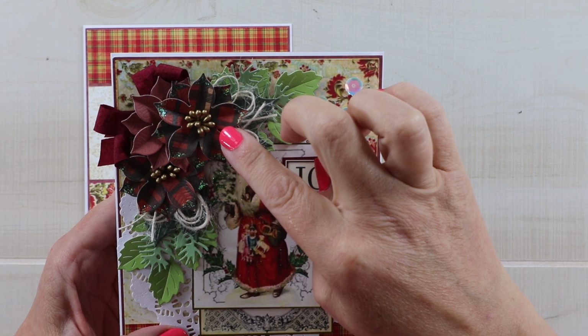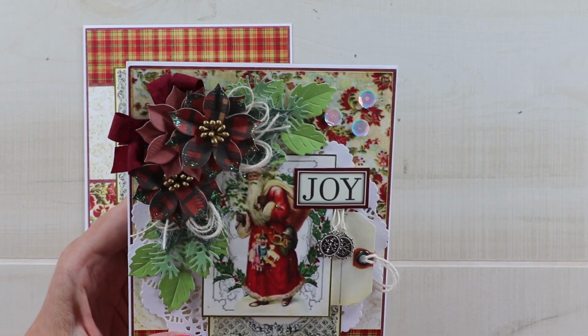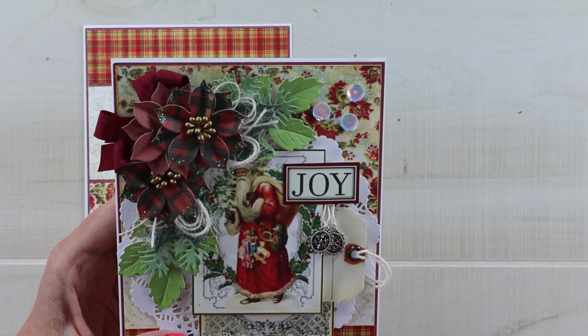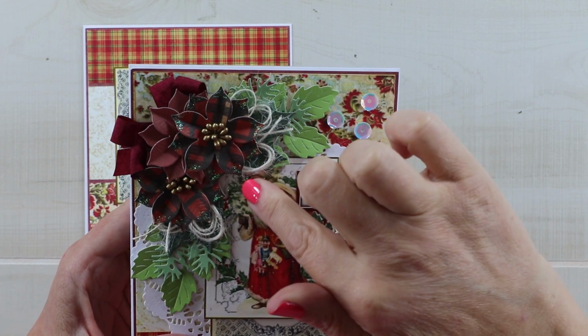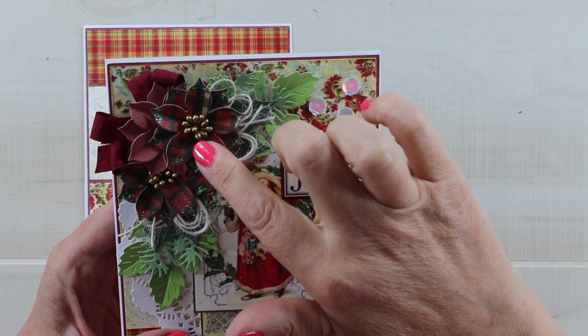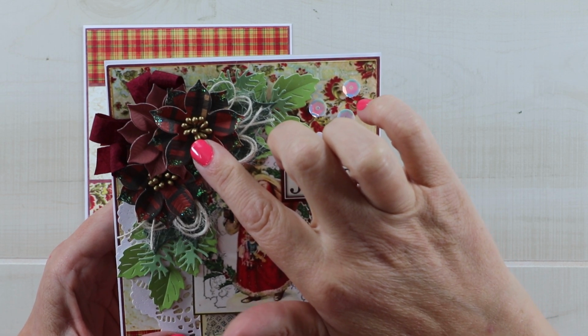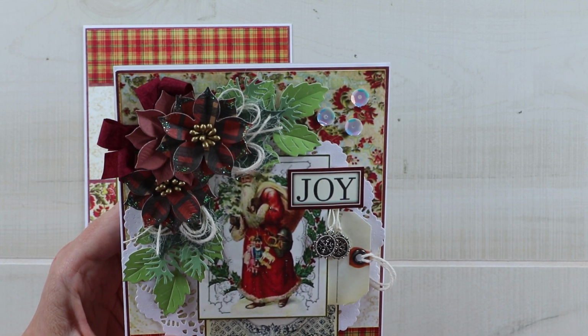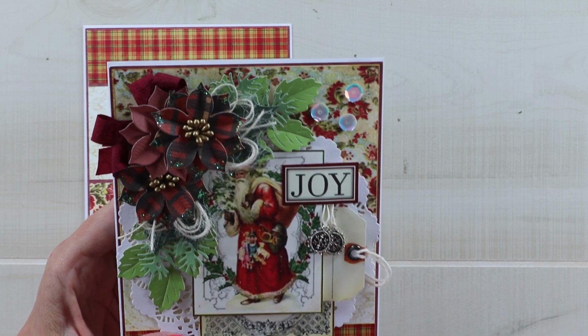So this is that Spellbinders Cinch and Go poinsettia. I have assembled these as I do, and then I put the stamen inside. These are the gold floral stamens from Really Reasonable Ribbon, and they're perfect for this card. I love that it's not too shiny.